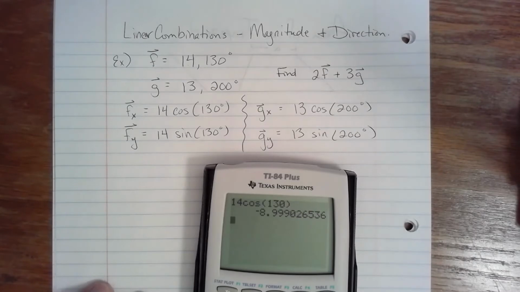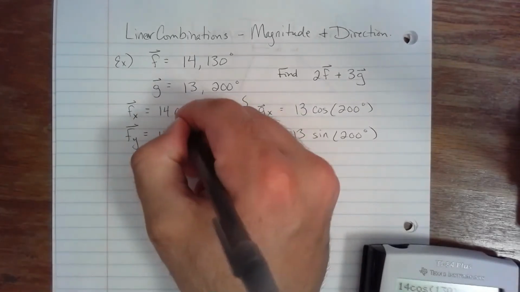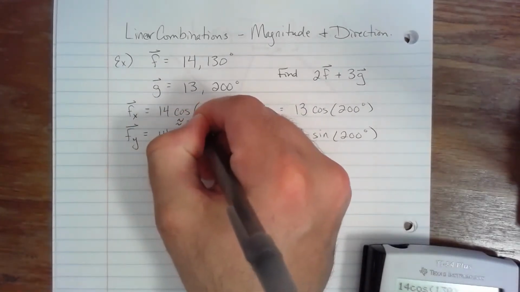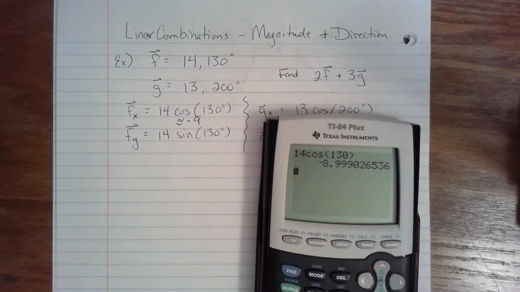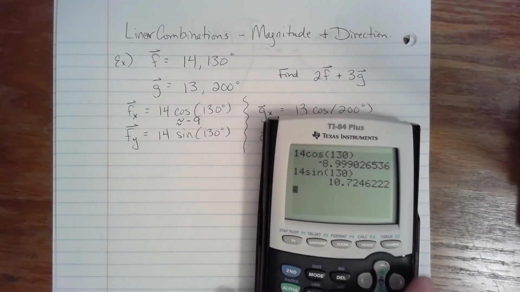Now this one, I was going to do two decimal places, but noticing this negative 8.999, I'm feeling okay by approximating that as negative 9. I'm not usually a fan of rounding that clearly and cleanly, but there's no real reason in this case for an example not to just go and let that slide. Here I'll be a little more careful, and I'm going to call that 10.72.